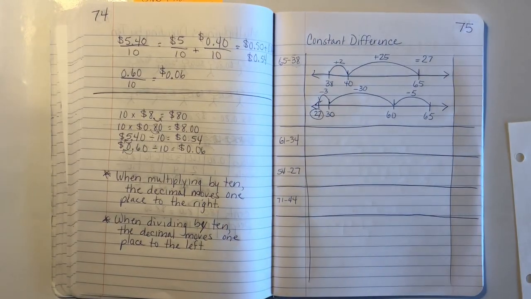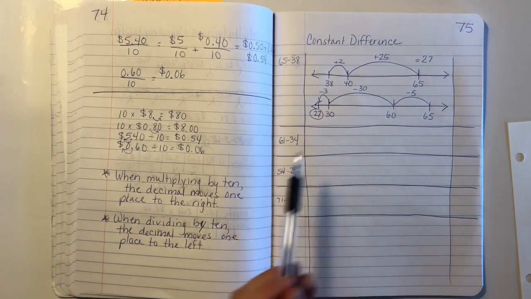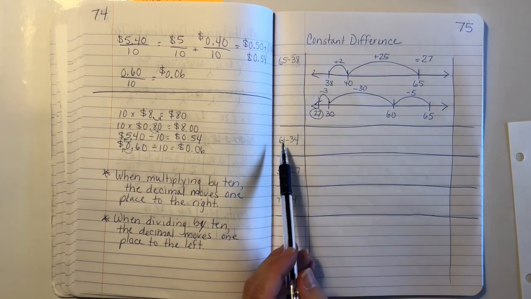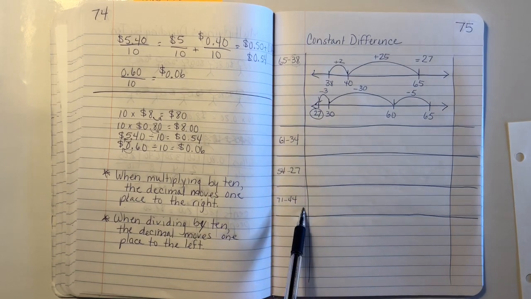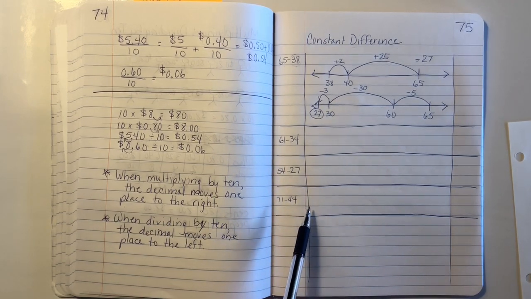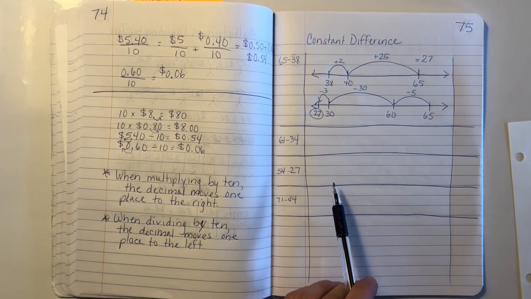All right, next I'd like you to solve these 3 problems. You can use either strategy you want. I would like you to solve 61 minus 34, 54 minus 27, and 71 minus 44. Please pause the video at this time, figure out your work, and then come back.